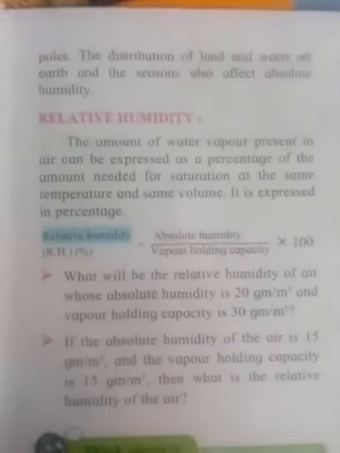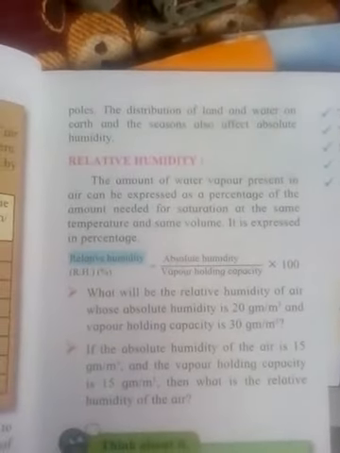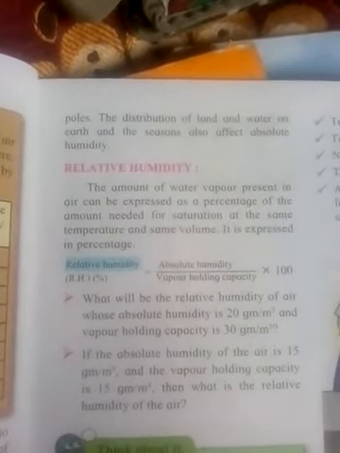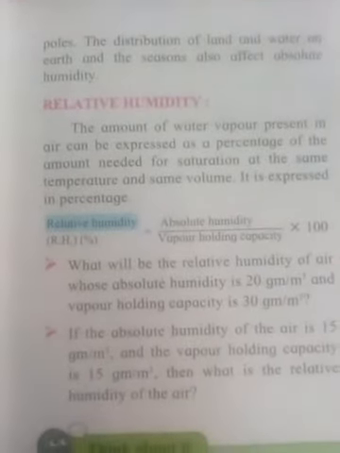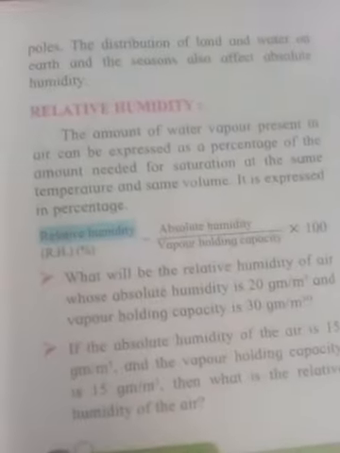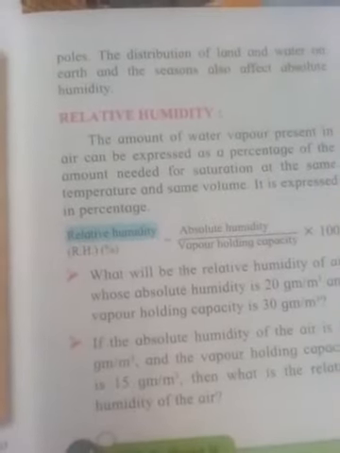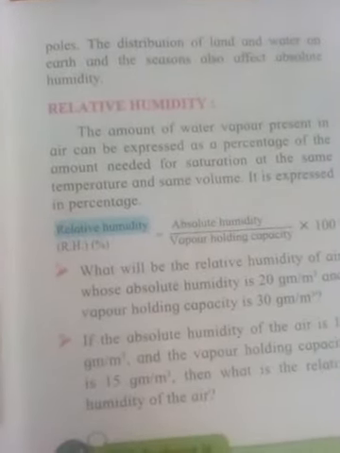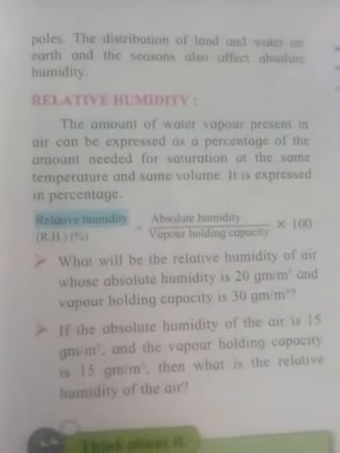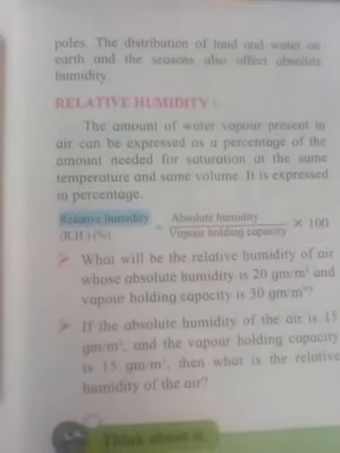Next, the distribution of land and water on the earth and the season also affect absolute humidity. That means these factors affect absolute humidity: the distribution of land and water, and the season.